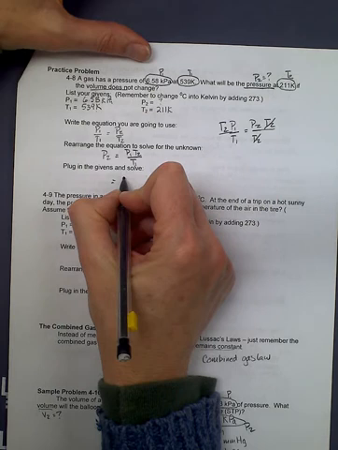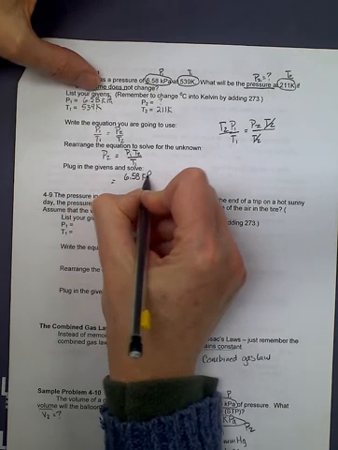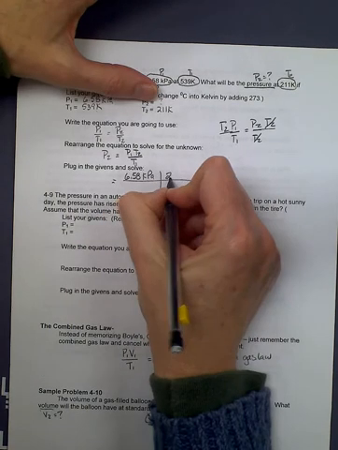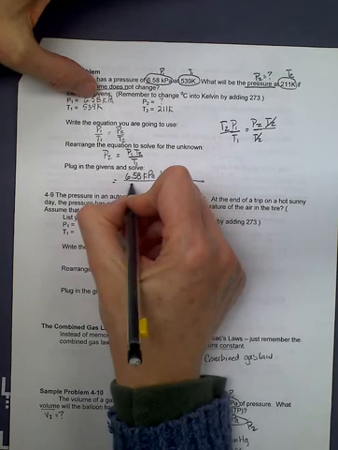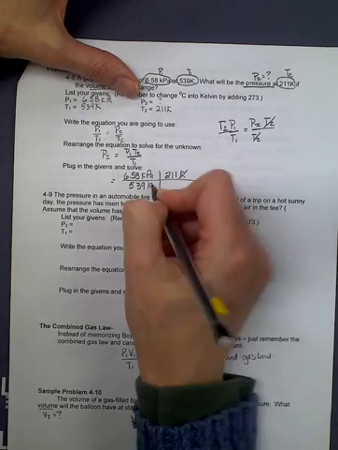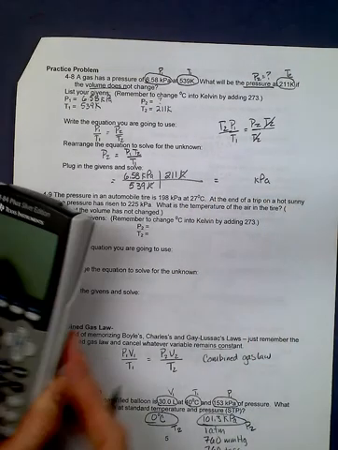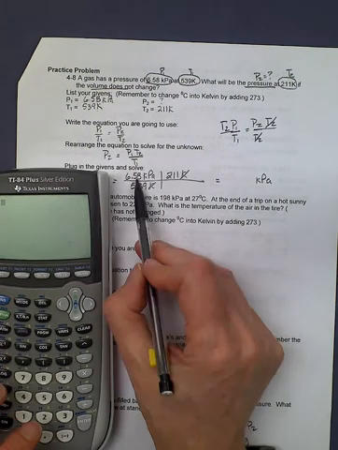P1, 6.58 kilopascals. T2, 211 Kelvin. And our T1, 539 Kelvin. So Kelvin cancels out, and we're left with units of kilopascals. Remember, we multiply across the top, divide by what's on the bottom, and we're going to look at the number of significant figures.